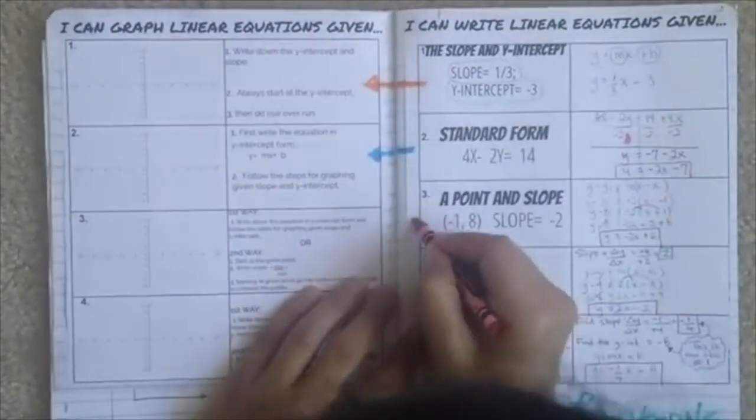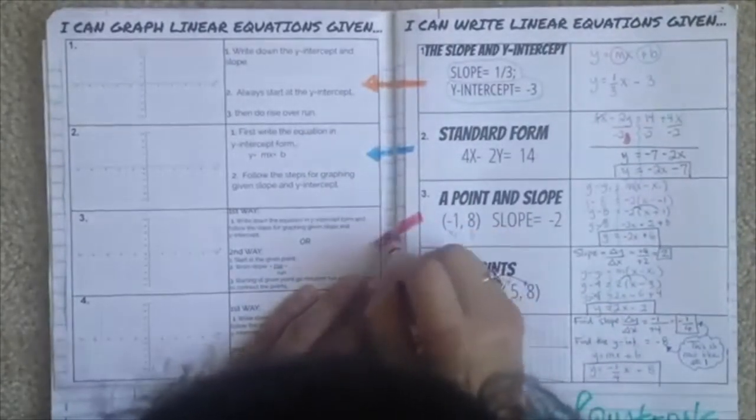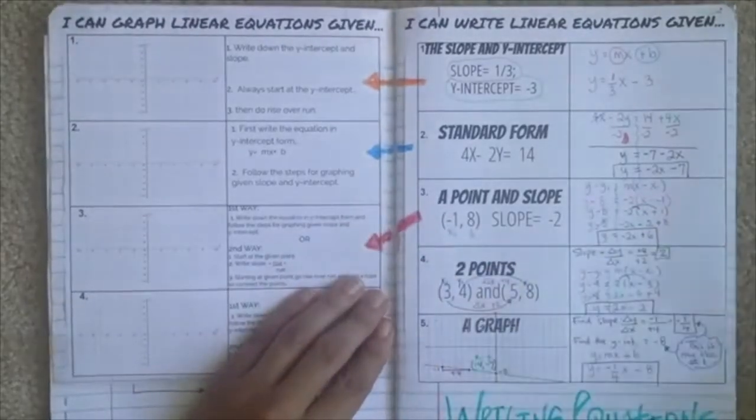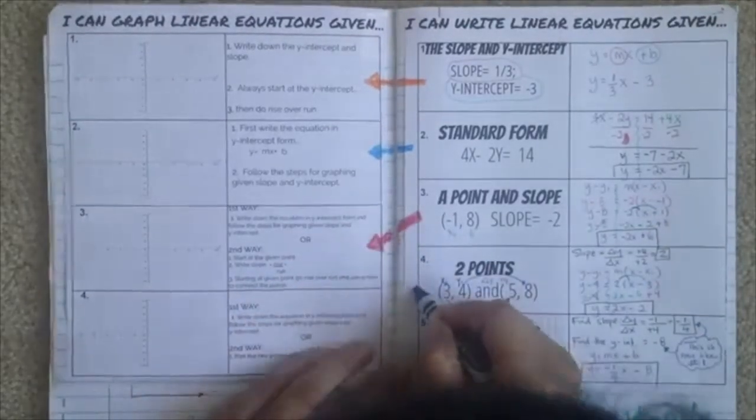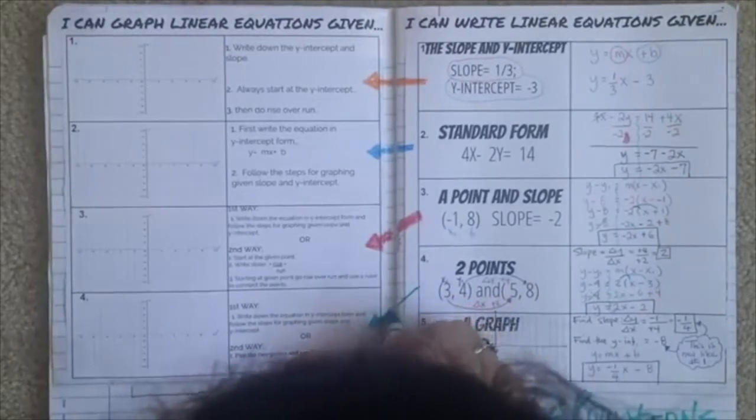it really easily. Alright, so now we're going to focus on the graphing of these four situations. If you're given a slope and a y-intercept, if you're given standard form, if you're given a point and a slope, if you're given 2 points. So we're going to do the same questions, we're just going to graph them as well.